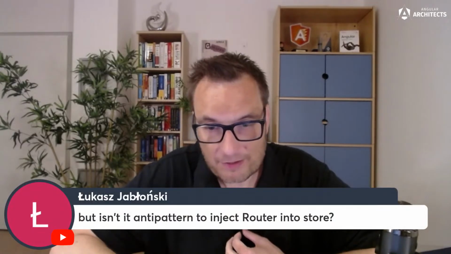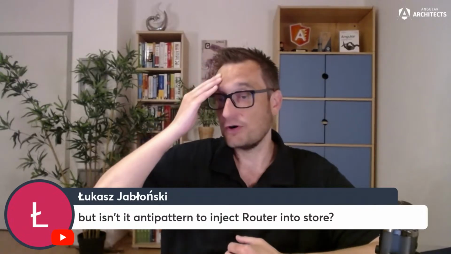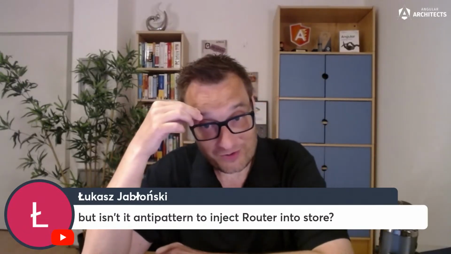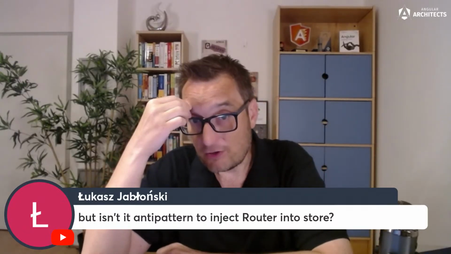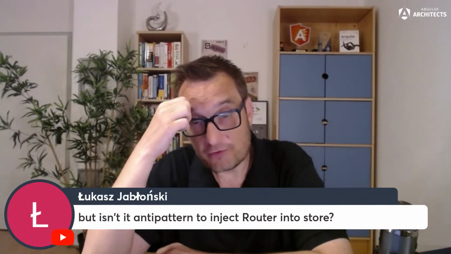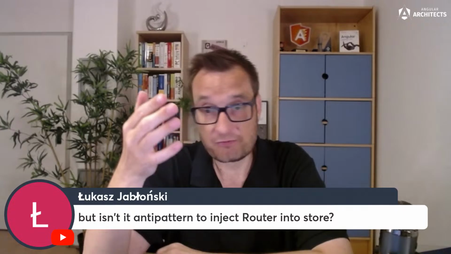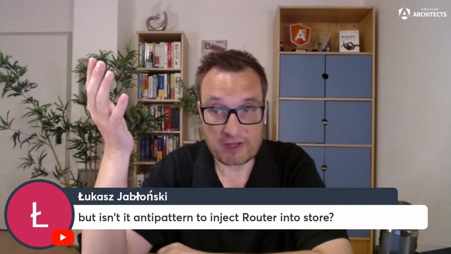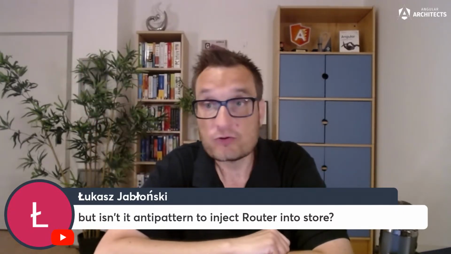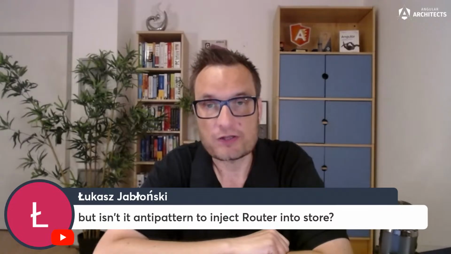Isn't it an anti-pattern to inject the router into the store? Well, I've discussed this with several people. It's not my first choice, obviously, or honestly, but some people are doing this. I mean, with NgRx we had this router store, which was doing the same.